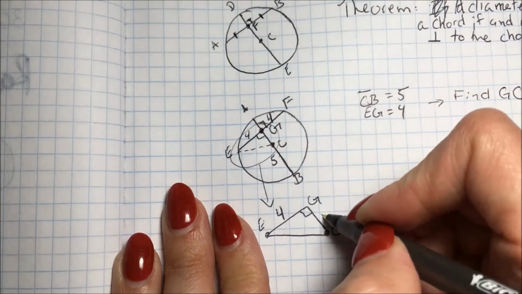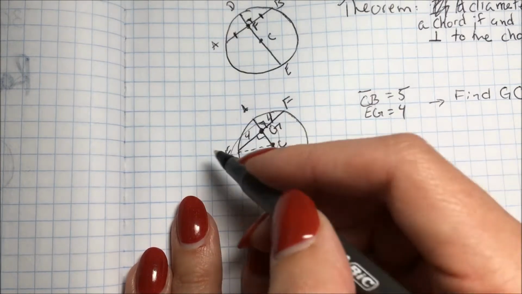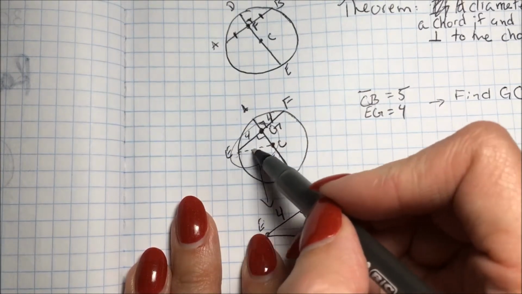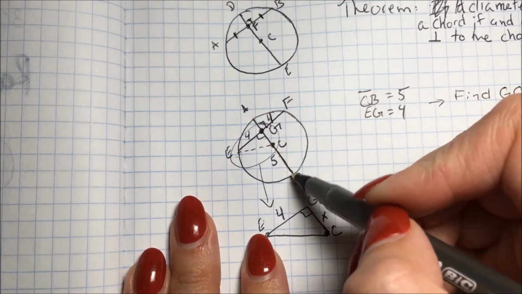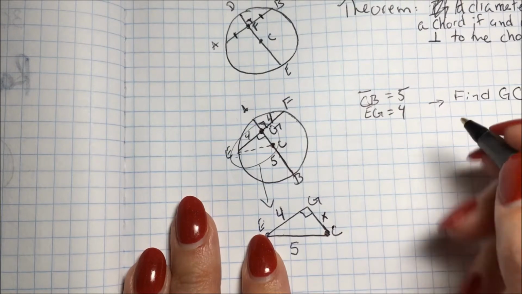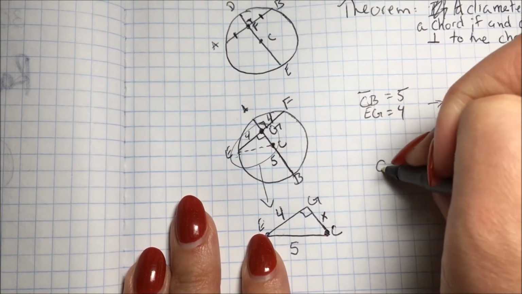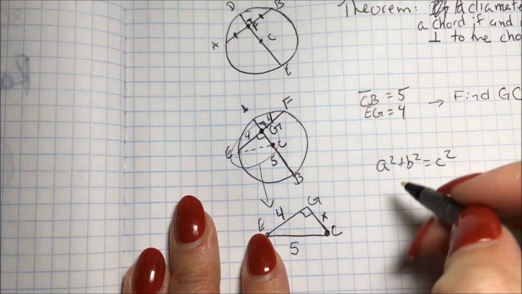I'm trying to find GC. The question is, do I know what EC is? Well, from E to C, that goes from the edge of the circle to the center, so I know that's a radius. And I know the radius of the circle is 5 because CB is 5. So I know that this side over here is also 5. So I can use the Pythagorean theorem to find GC.